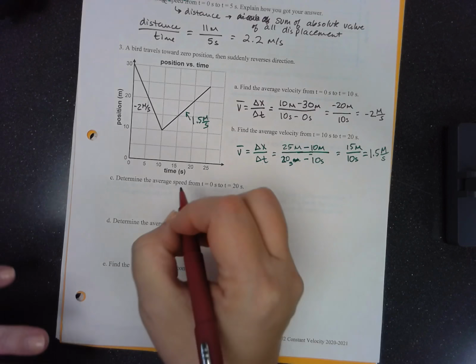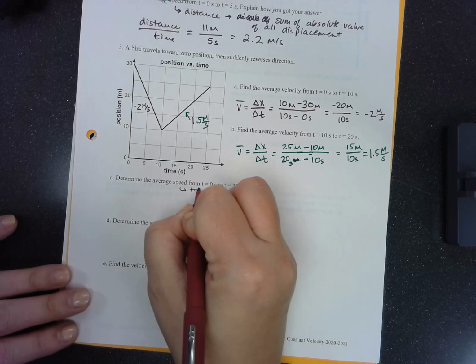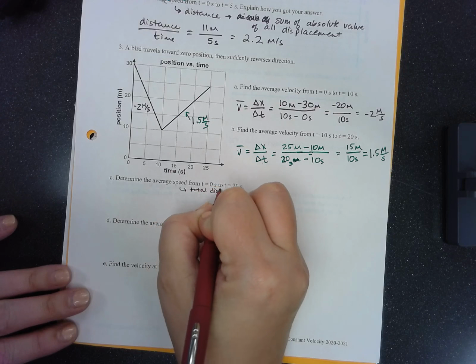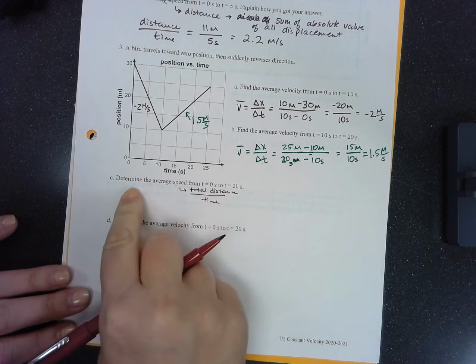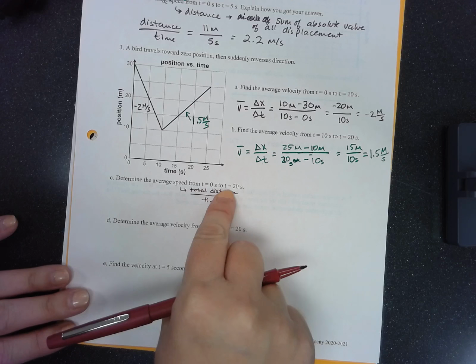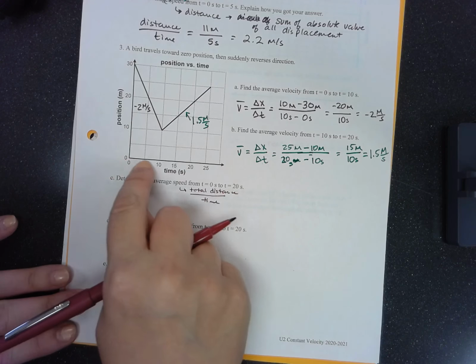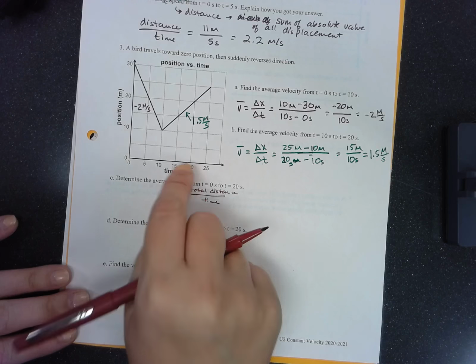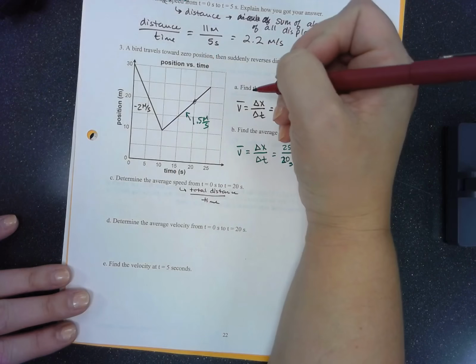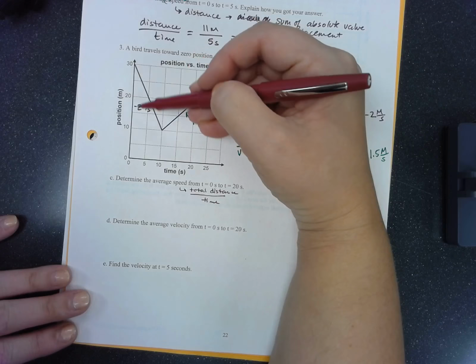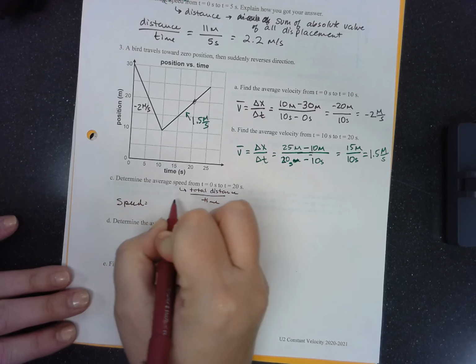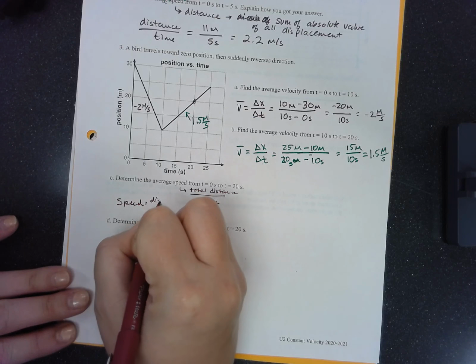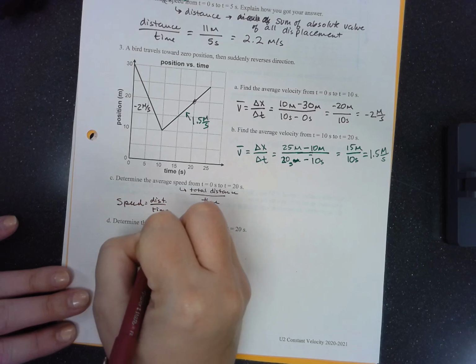Remember, speed is our total distance divided by time. So we're going to look at absolute values of things. So speed, our total distance from 0 seconds to 20 seconds, we're looking at everything to this point right there. So our object travels, let's see, distance over time.